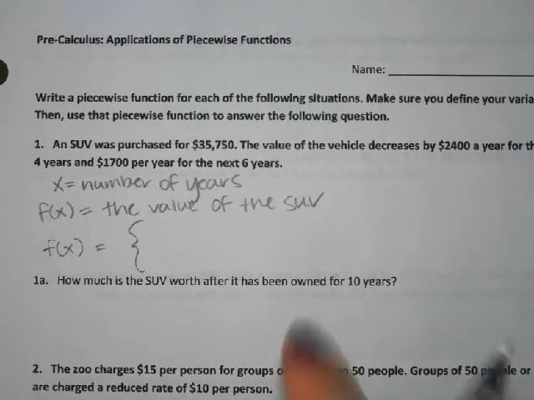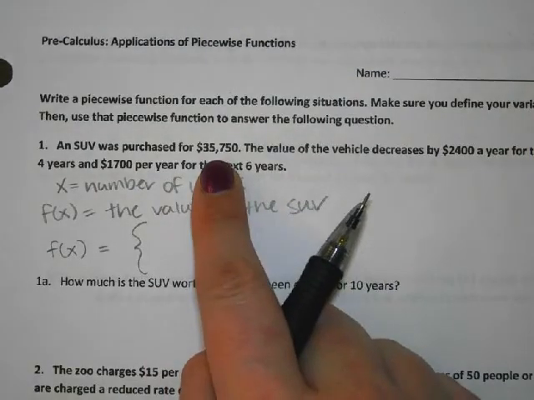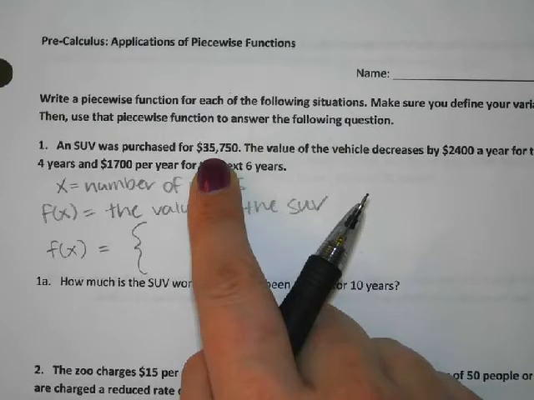All right. So we're trying to figure out how much the SUV is worth. We start off with $35,750. So we do $35,750, and for the first year we minus $2,400. For the second year, that means we would have minus $2,400 again. So we've minused it twice. For the third year, we would minus $2,400 again. So we've minused $2,400 3 times.